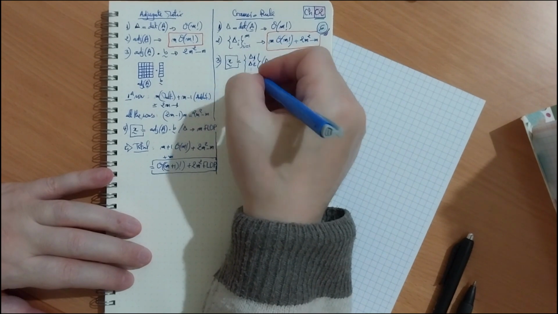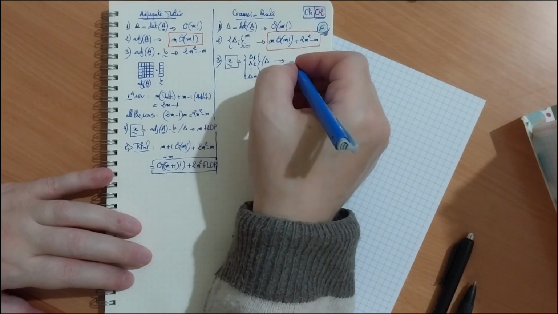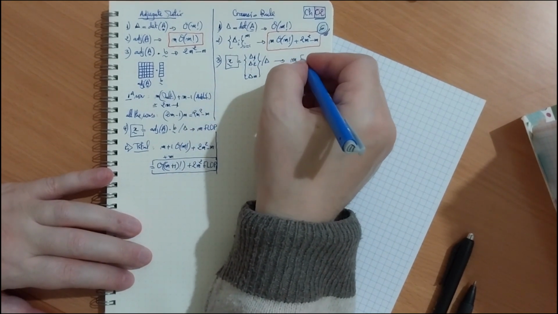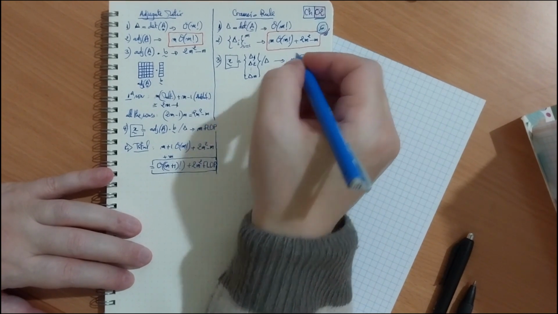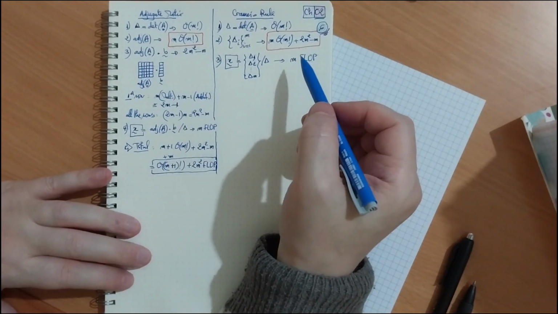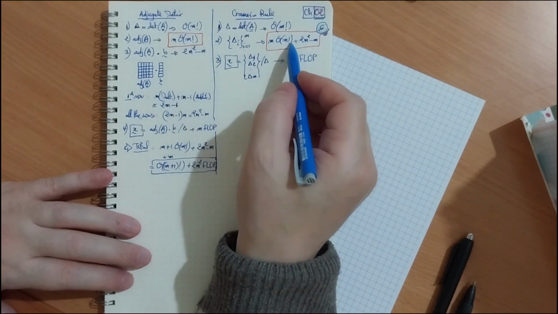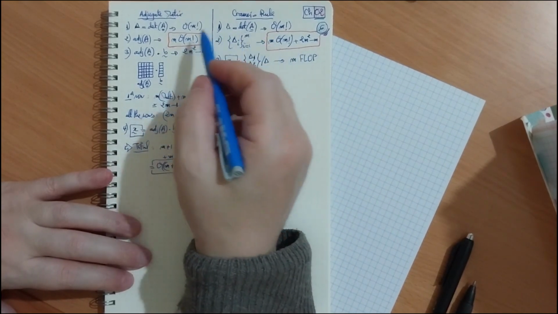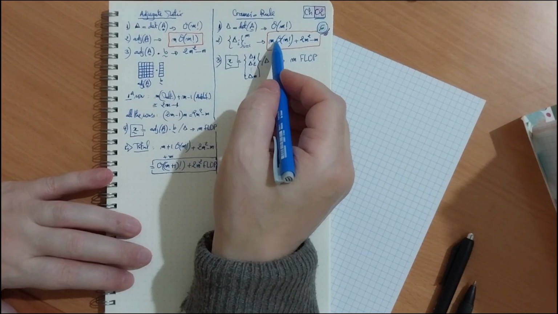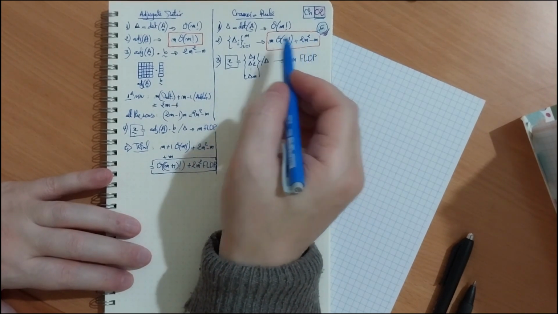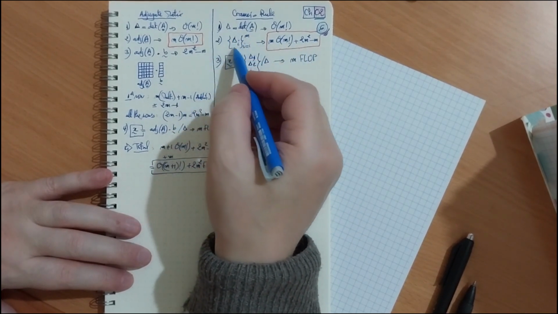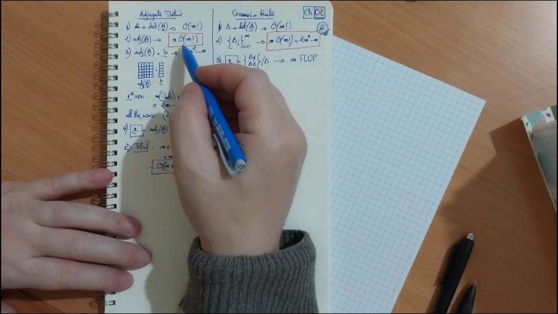How many times? m times. So we have m flops. You can observe here, when we compare the two most expensive operations, calculating the auxiliary determinants is more expensive than calculating the adjugate matrix.